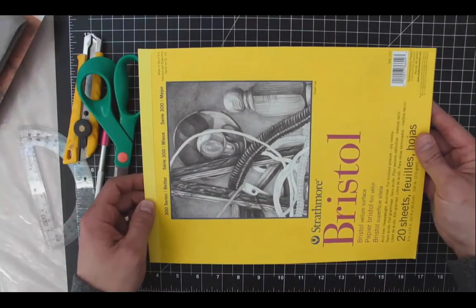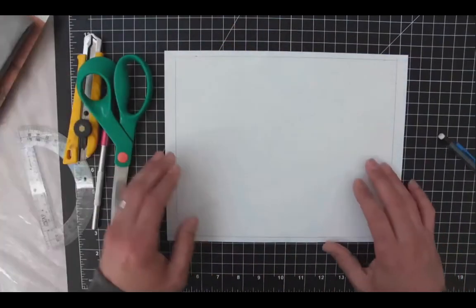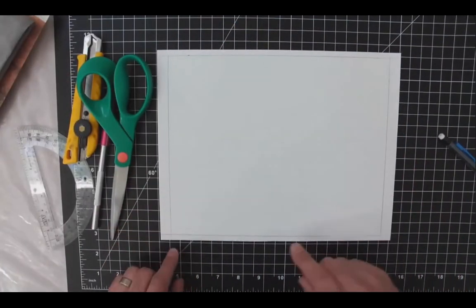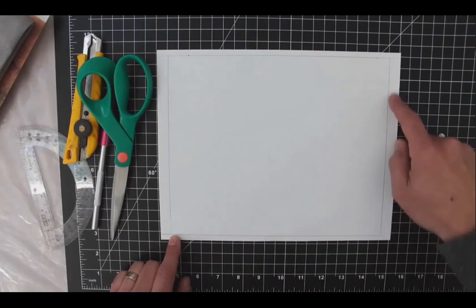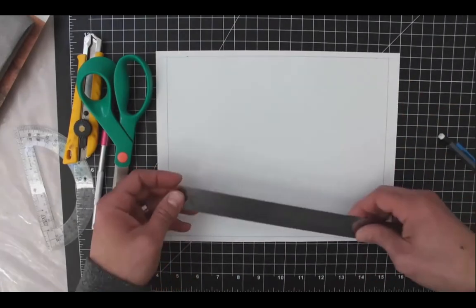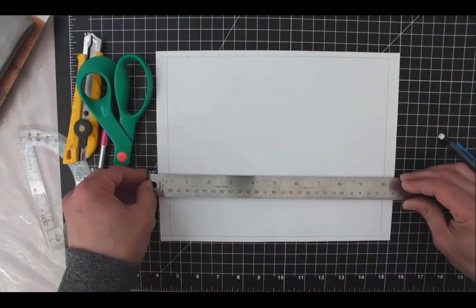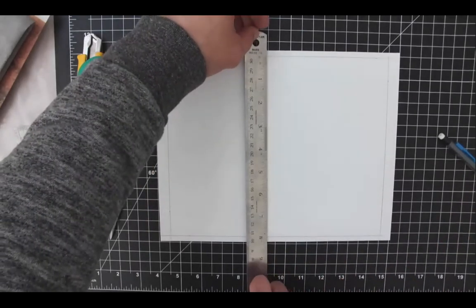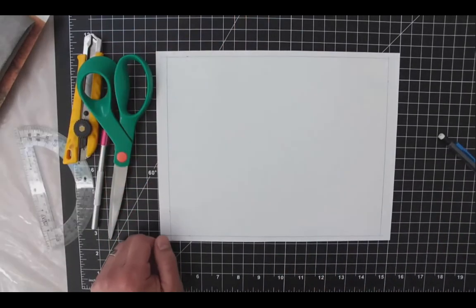8x10. So what I've done is I just have a sheet of 8.5x11 paper, and you can see that I've drawn a line on it so that this rectangle in the middle is 10 inches by 8 inches, and that's going to be the image that we're going to work with.